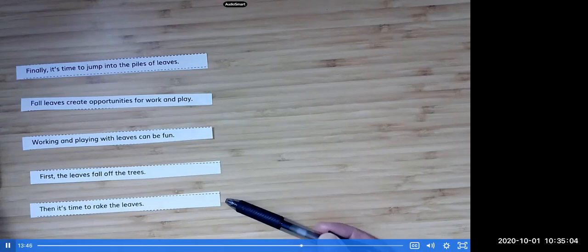Here's the last sentence in our mixed up paragraph. "Then it's time to rake the leaves." Again, there's two things that I notice. I noticed it begins with a sequencing word, and that word is then. I'm also thinking that this is just one thing that you could do outside in the fall, raking leaves. So this is probably a detail. It's small like a button.